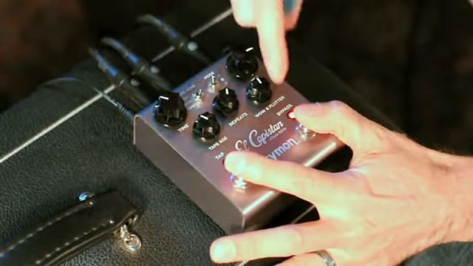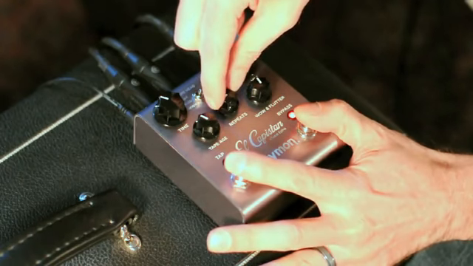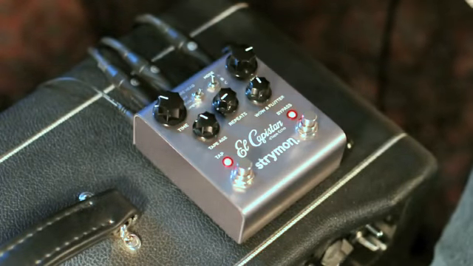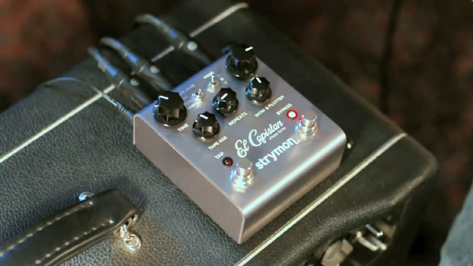Now by pressing them down and going back here, we're at a much higher headroom. So the repeats have a little more dynamics to them. They're a little lively.